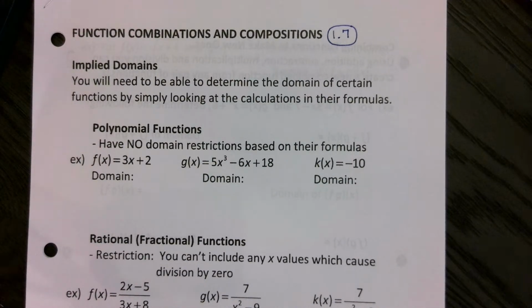Okay, continuing with chapter 1, we're on 1.7. This is going to be function combinations and compositions. So we've got domains. I told you we were going to talk a lot about domains.